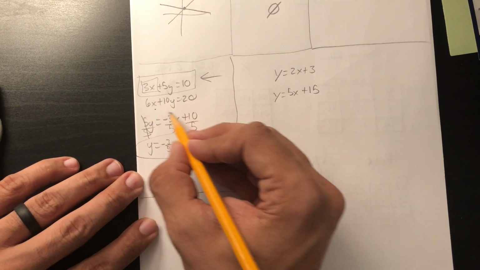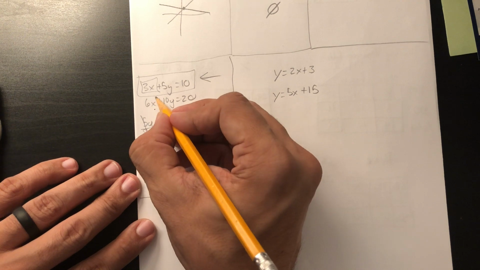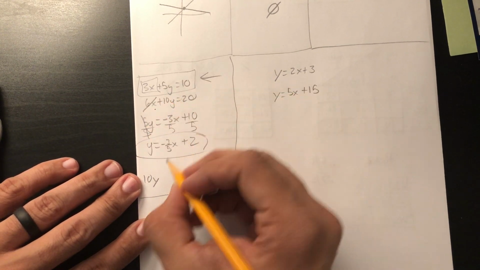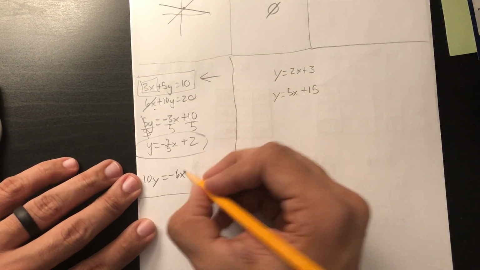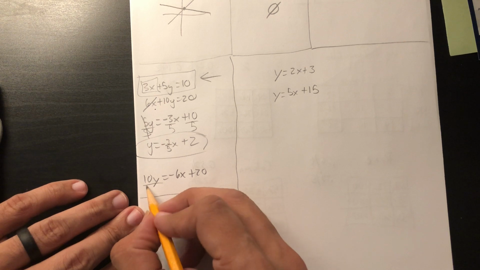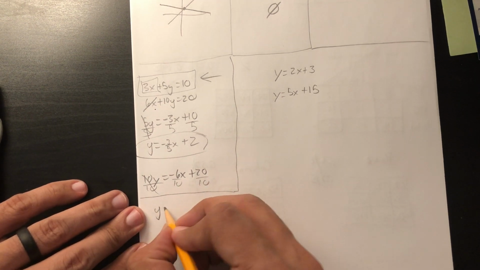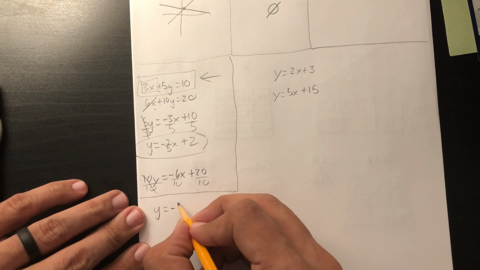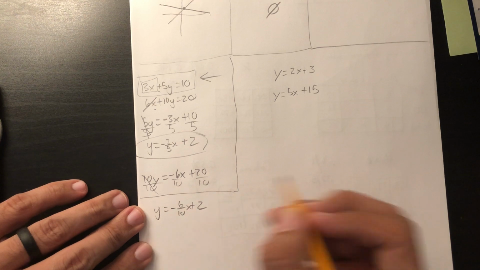So I'm going to move the 6x to the other side. So now we're left with 10y by itself, okay, because I moved this one, equals the 6x turns into minus 6x, and that's a plus 20, right? And then we're going to divide everything by 10. Divide by 10, divide by 10, divide by 10. So y equals negative 6 over 10x plus 2.